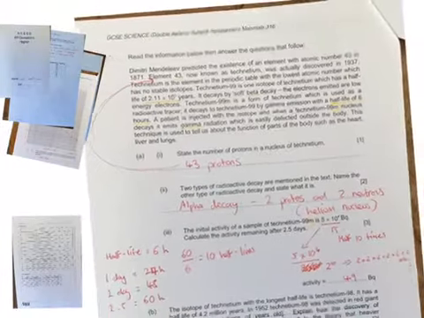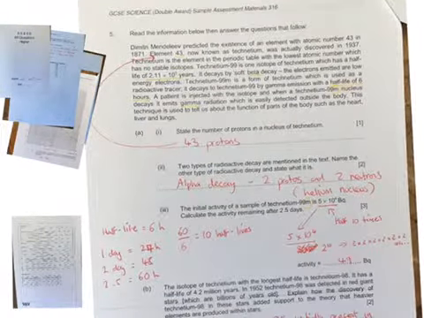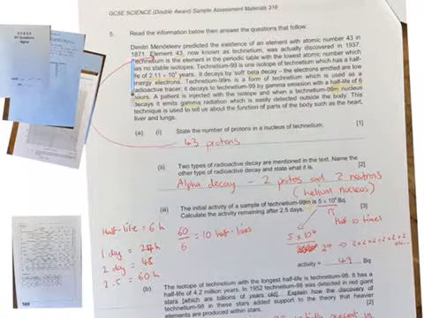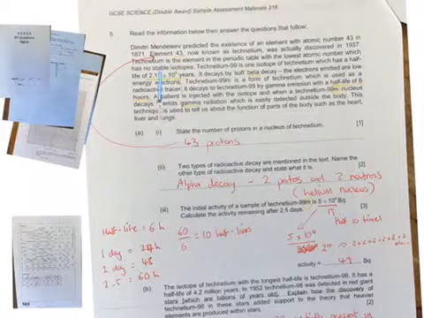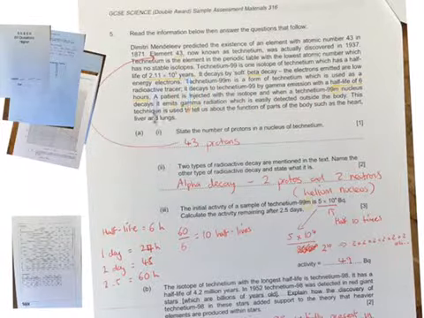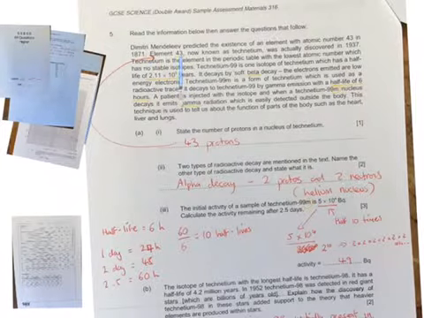Next question. Again, a lot of information. I'm going to see what the question is. State the number of protons in the nucleus of technetium. Well, if I have a look, it's giving me technetium 99. Has it got this? Well, it's element 43. So it doesn't actually give me anything in this question. But if you know it's element 43, it means it's got 43 protons.